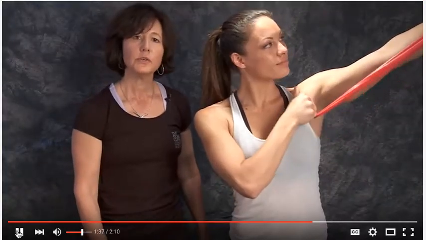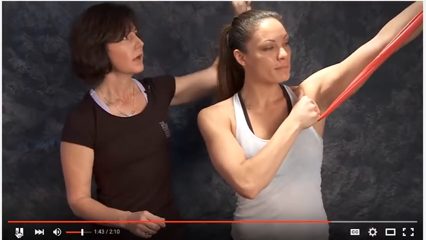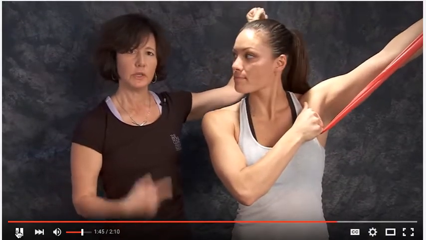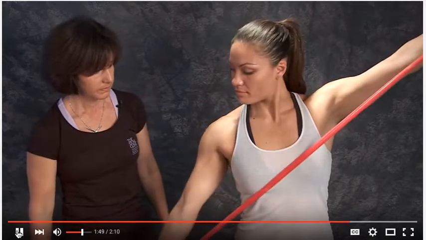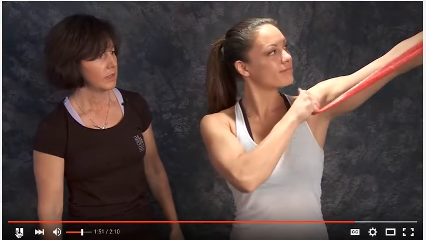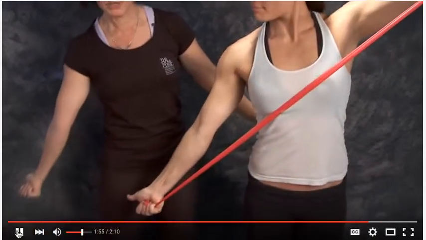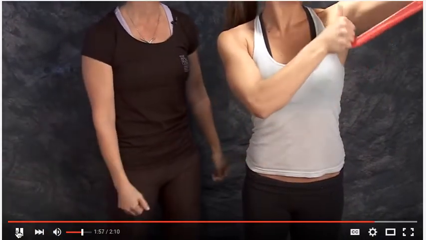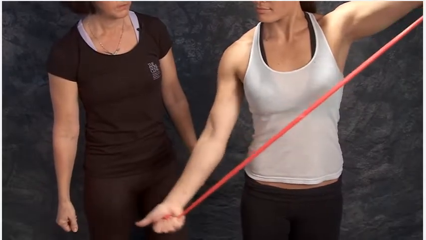Now you can either do this exercise with the band in the top of a doorway, or you can hold on to it with your opposite hand as Jessica is demonstrating. Good. And remember, the thumb goes toward the shoulder and then away from your body. So you're getting that rotation component. Good.